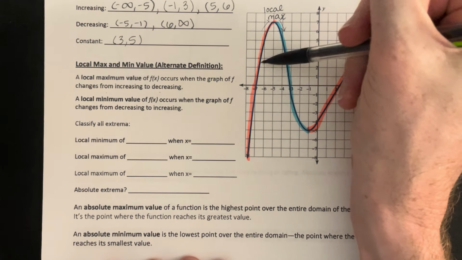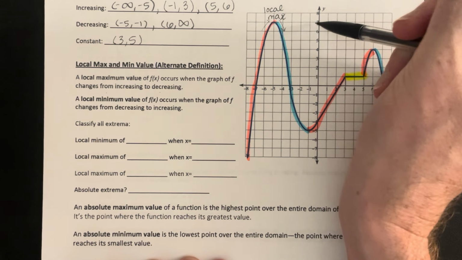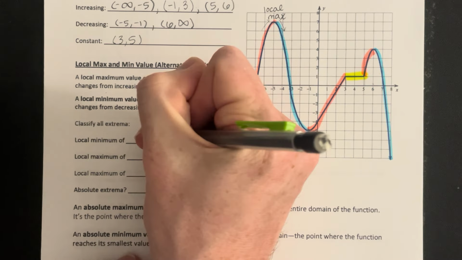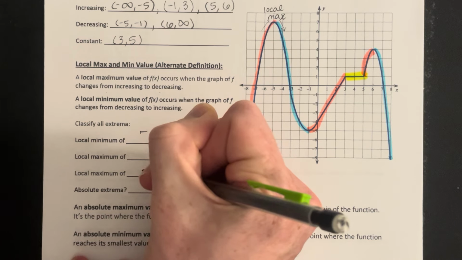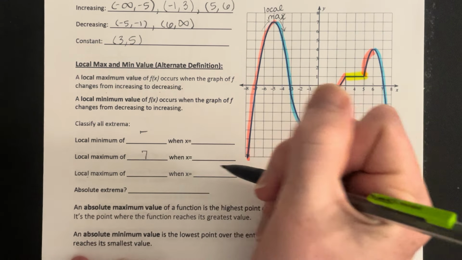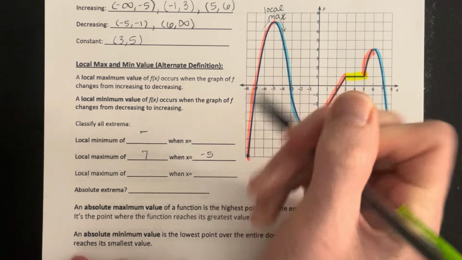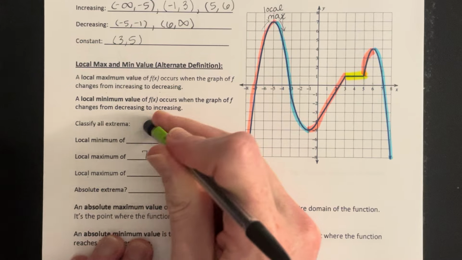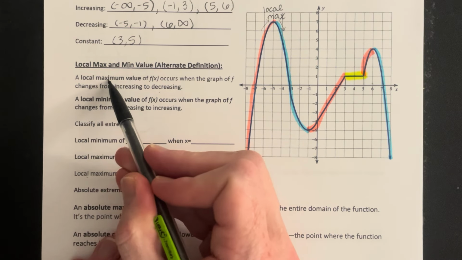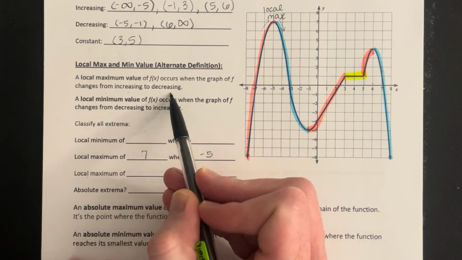That local max has a maximum value of positive 7. So we get a local maximum of 7 when x was negative 5. So I skipped the minimum one just based off of what the definition was first. The local maximum was when the graph changes from increase to decrease.